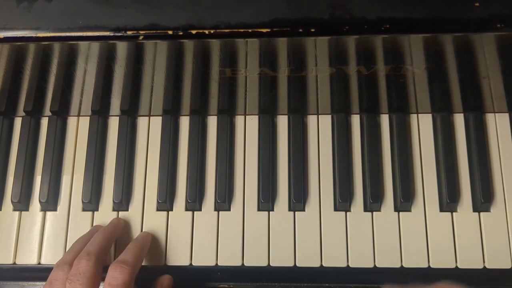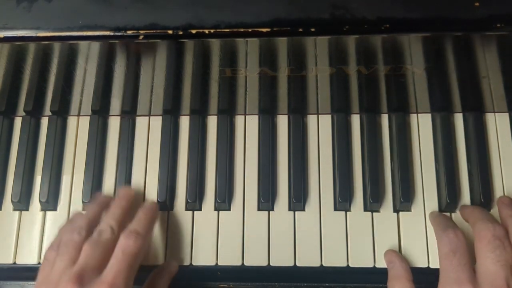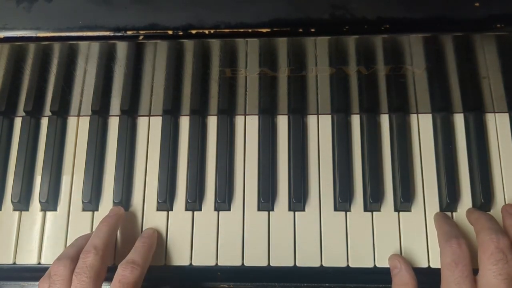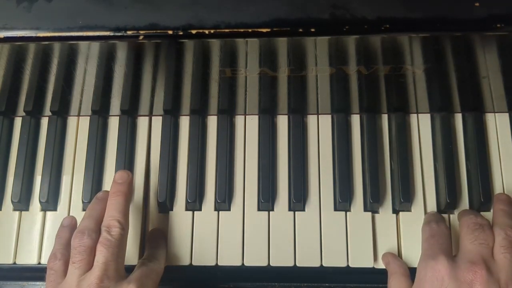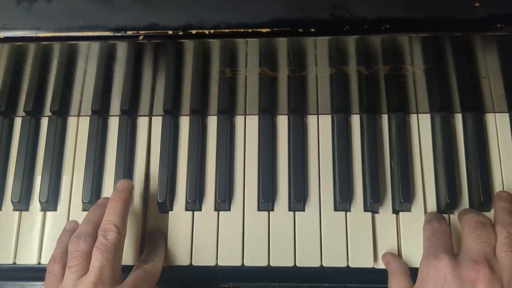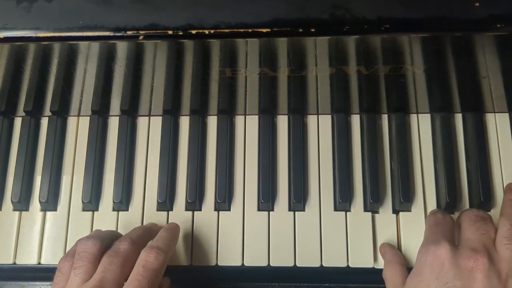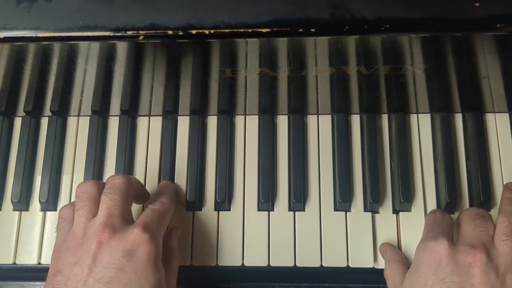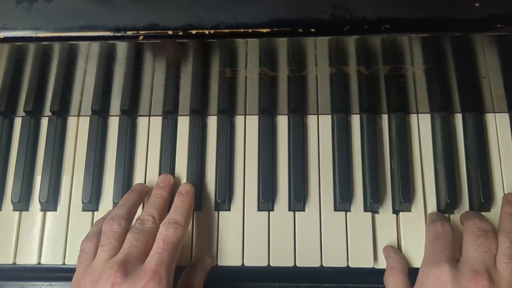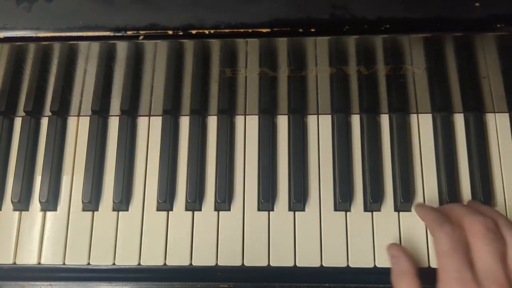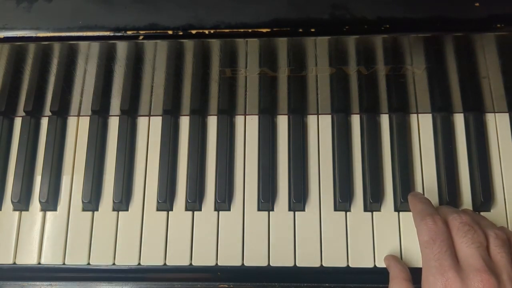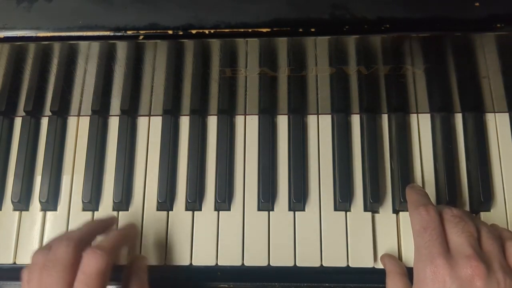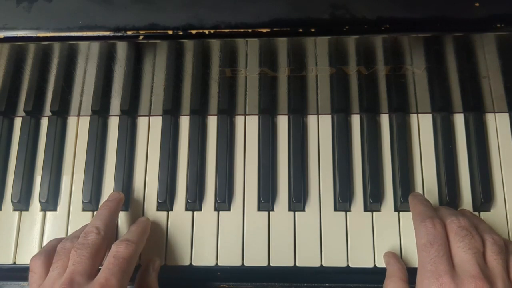If we continue going up chromatically, next up we have F in the bass with this trichord. That just gives us an F6. Keeping that trichord in the right hand and moving up chromatically to F sharp gives us a D7 over F sharp, and so on and so forth. So now I've got a chord progression where I'm retaining essentially this same trichord shape in the right hand and just moving up chromatically.